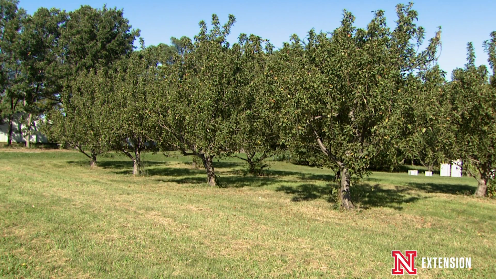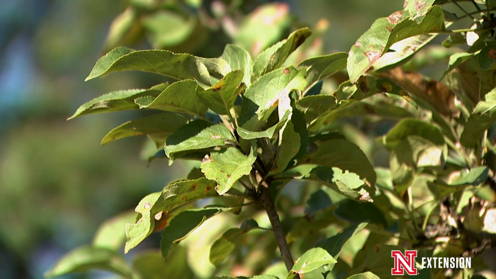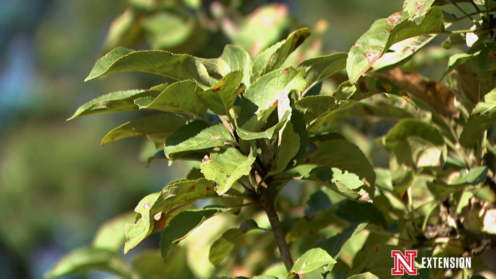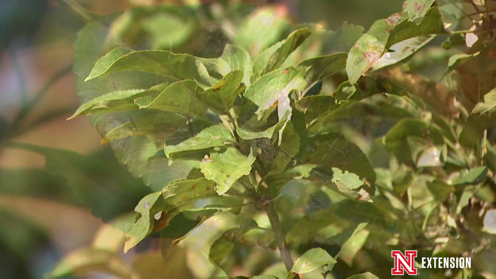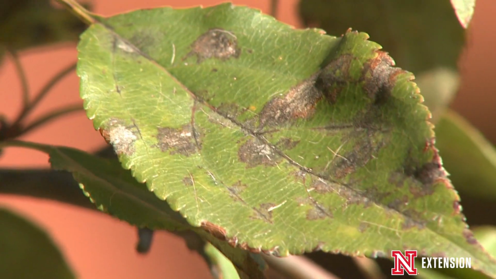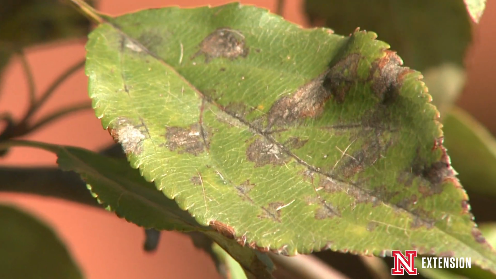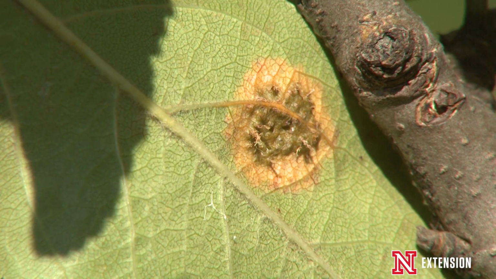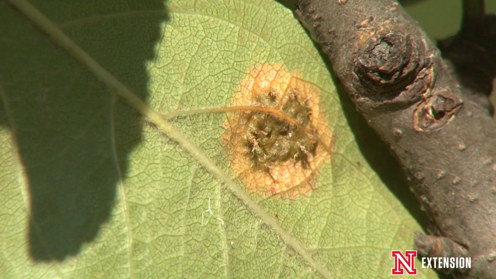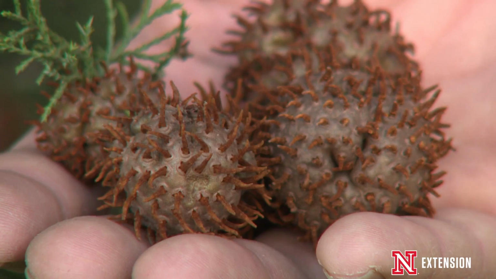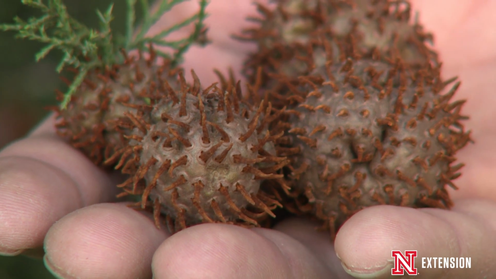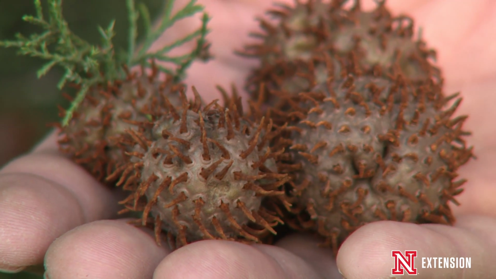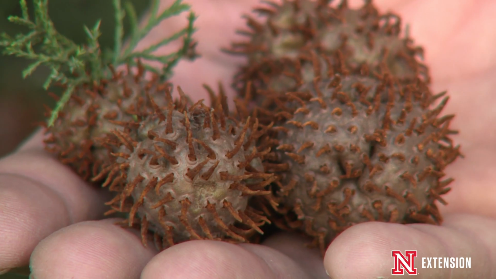So particularly if you have both cedars and apples, that's where you'll be really prone to have a lot of cedar apple rust. And this can be really a proximity issue and also wind direction. So if you have cedar species that are in close proximity to apples, and particularly upwind of predominant winds in the spring, then you're going to tend to see more galling and infection on those cedars.